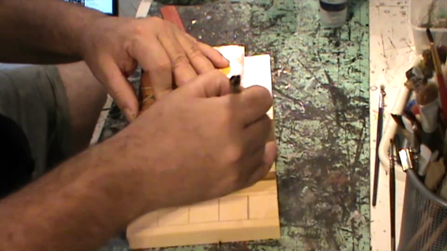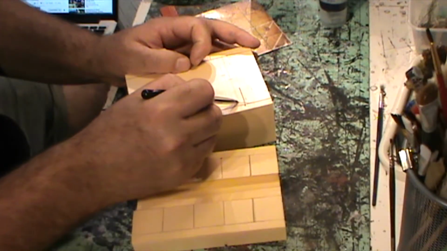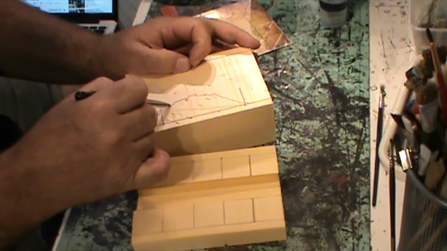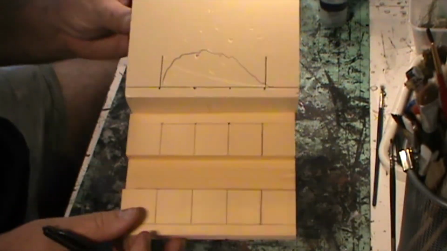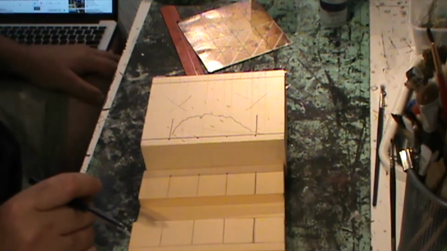What you're looking at here is a 4 centimeter thick piece of foam. This is actually the height of all of the walls that I use. But on this occasion, I not only have the wall marked, but an additional piece that will be cut out and kept with the wall.